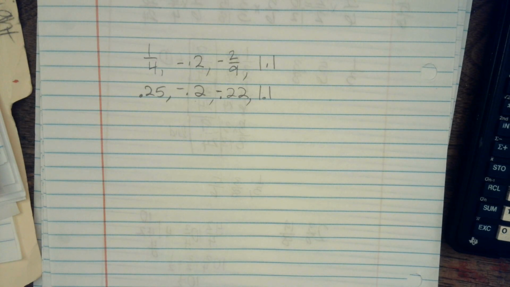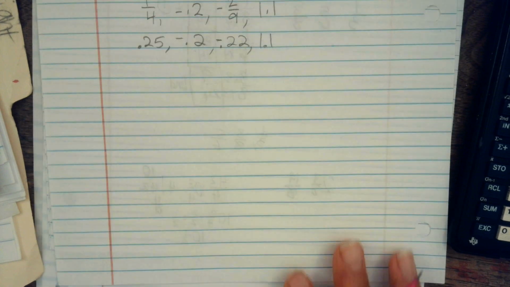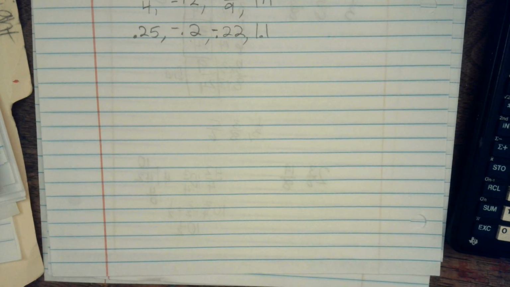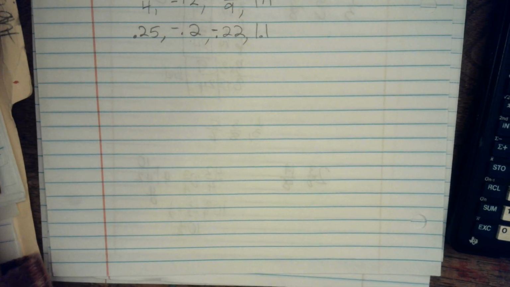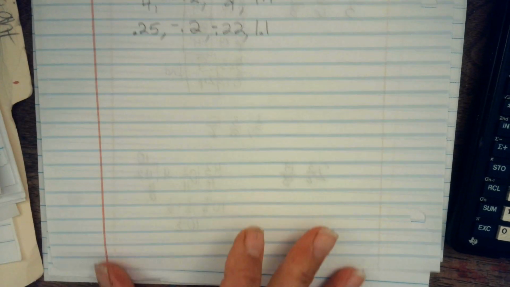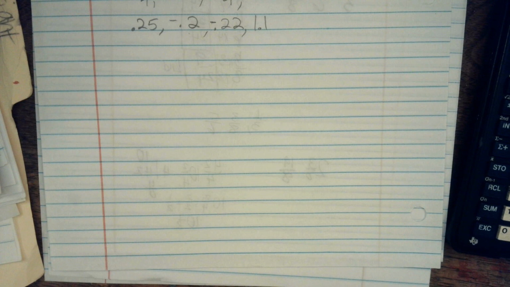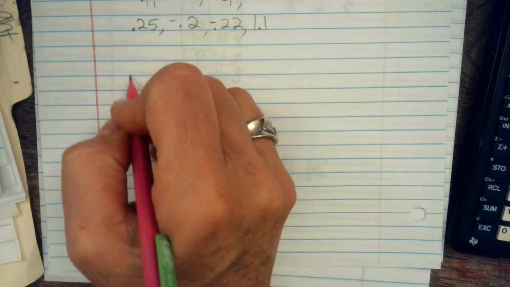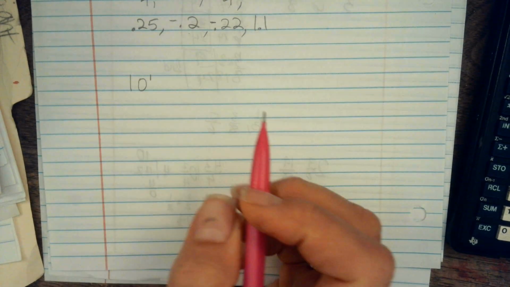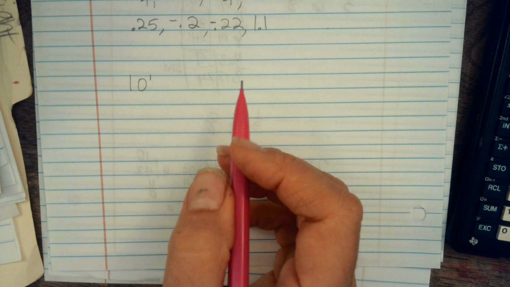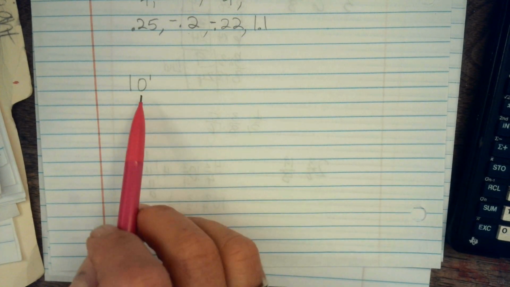And then 2.8 is scientific notation. Do you remember that from last year? Scientific notation? Yeah, scientific notation. Okay, so it looks like this. Yeah, I do.